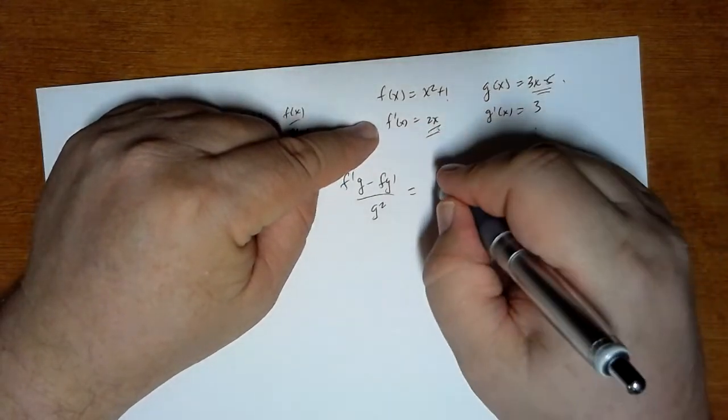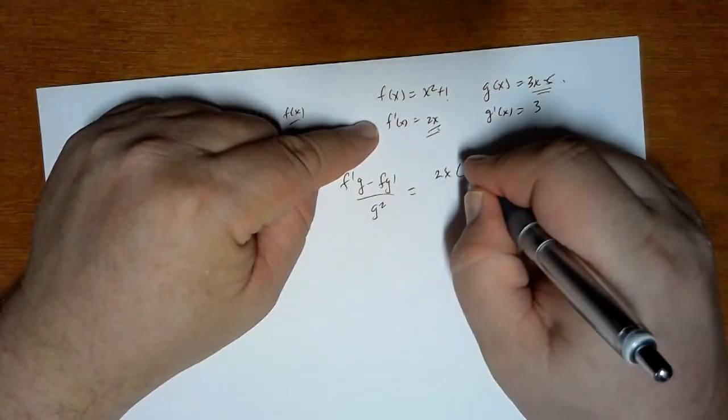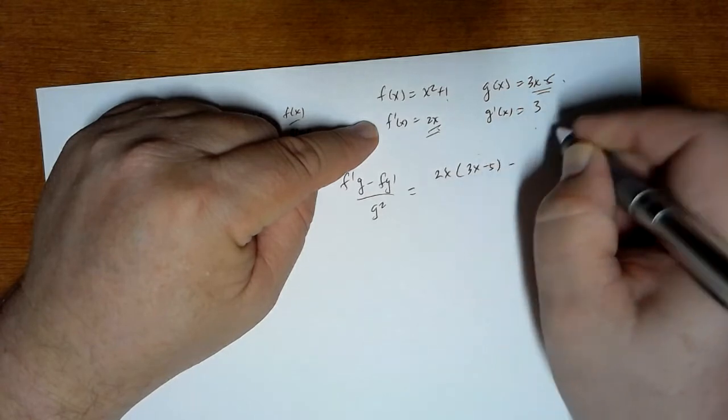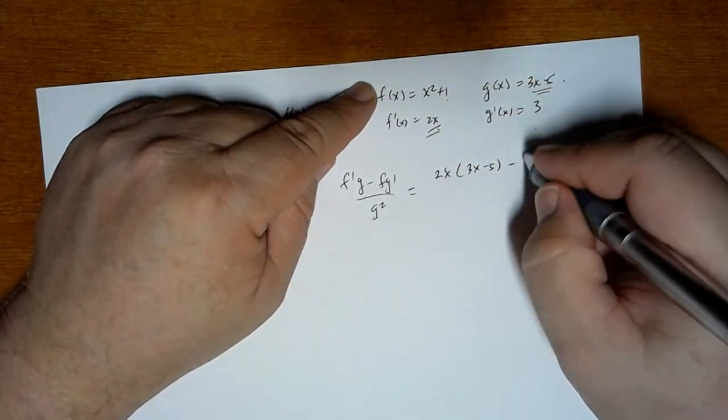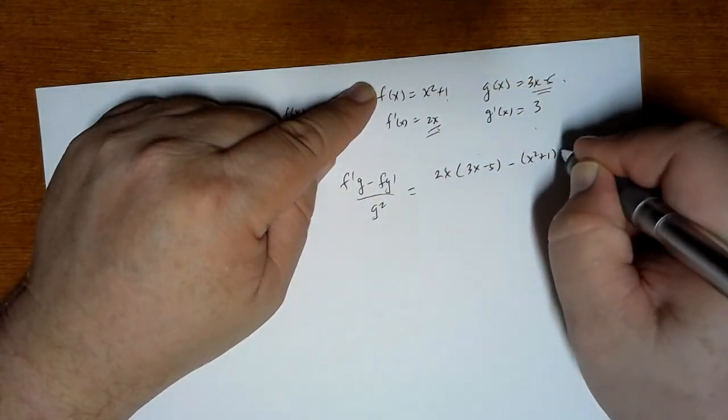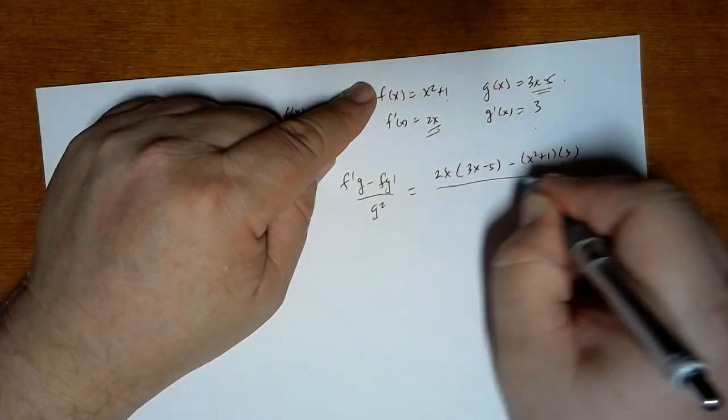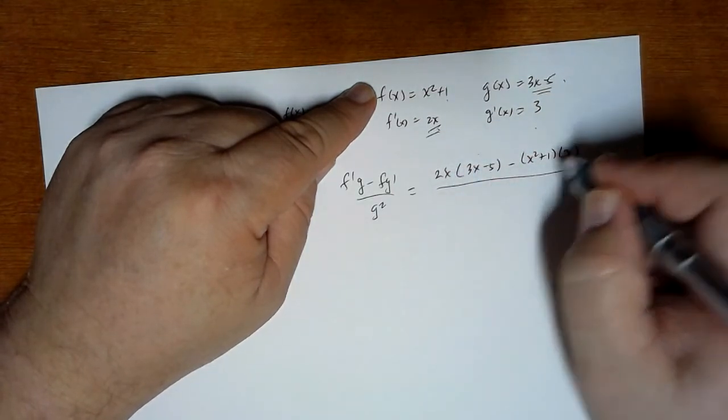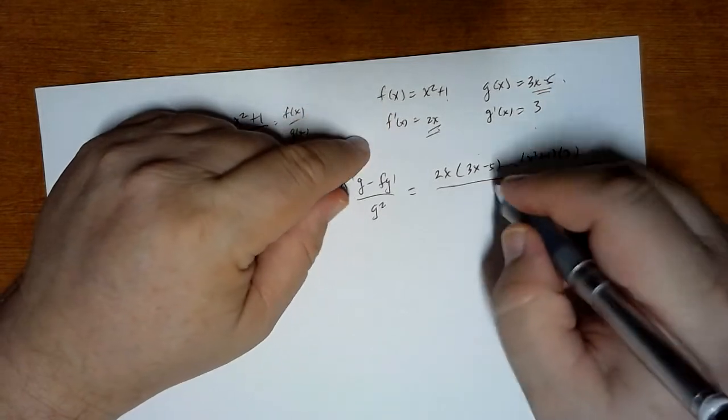So that's 2x times 3x minus 5 minus x squared plus 1. I'll go ahead and put this in order, so it's in normal order, divided by g squared, which is 3x minus 5 squared.